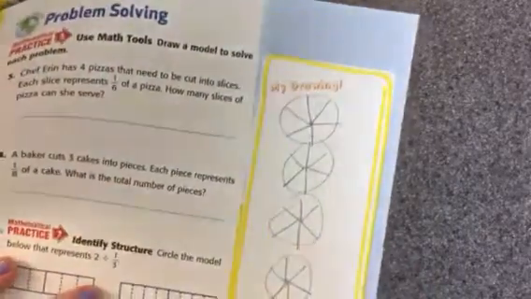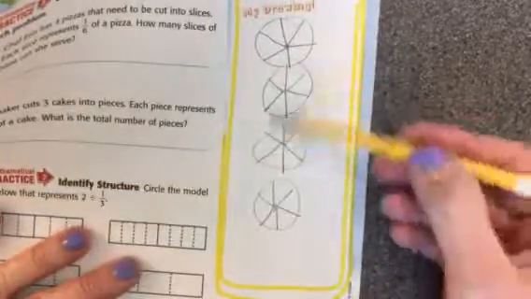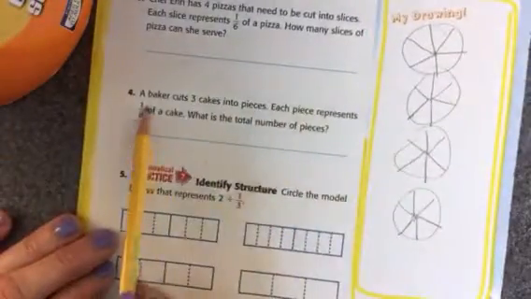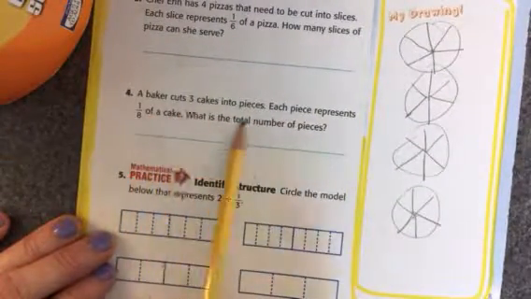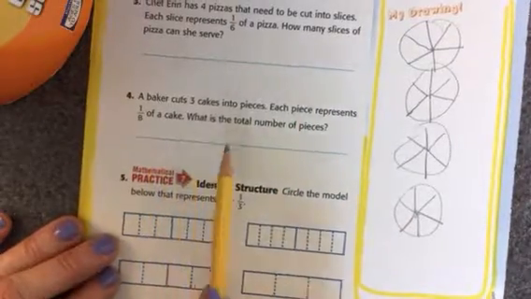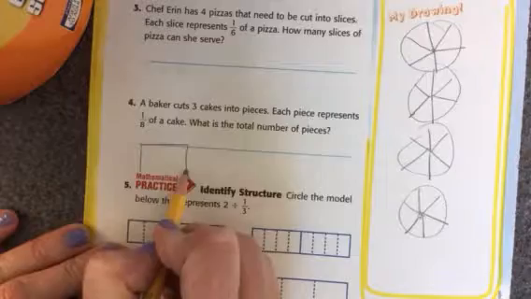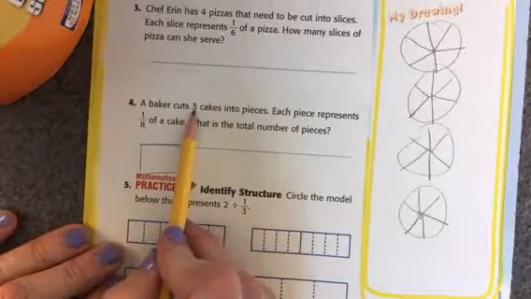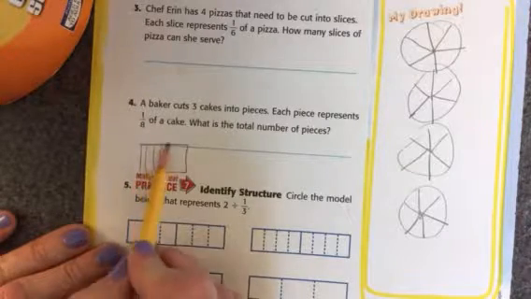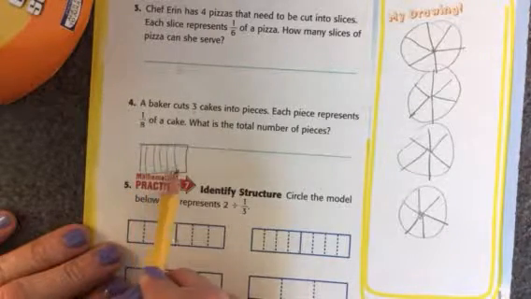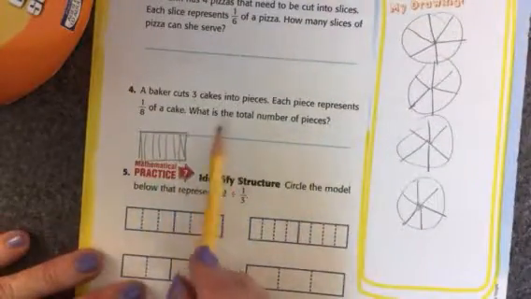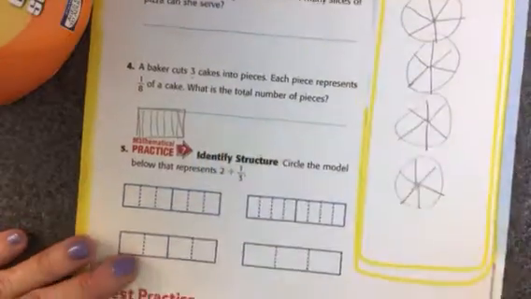All right, now I want to know how many slices of pizza can she serve, or how many pieces of pizza are there altogether. Okay, you're going to do the next one. A baker cuts 3 cakes into pieces. Each piece represents 1/8 of a cake. What's the total number of pieces? So basically you take your 3 cakes, and you divide each cake into 8 pieces, into eighths, and then count how many the total would be in 3 cakes.